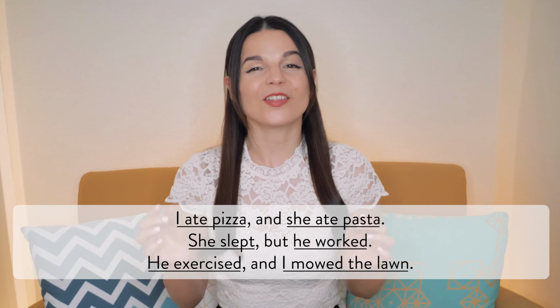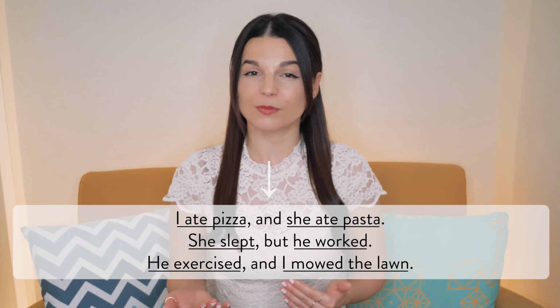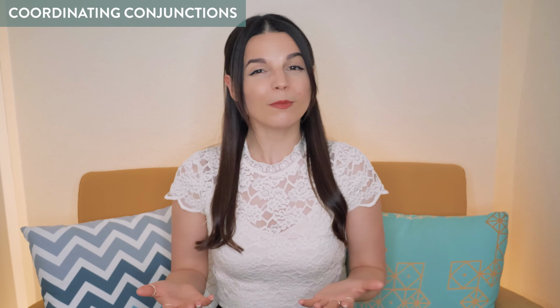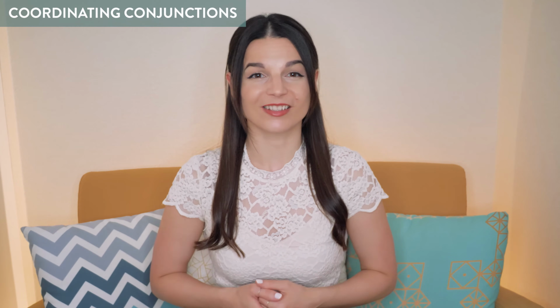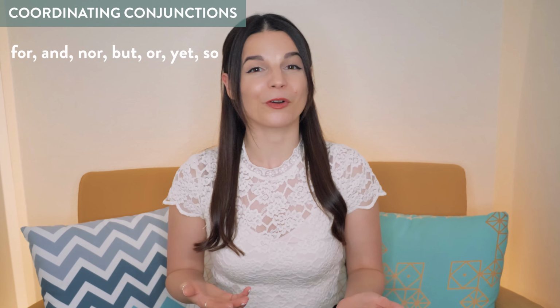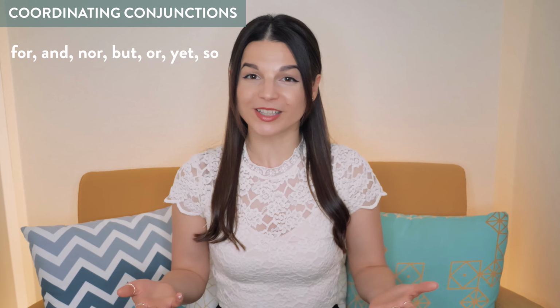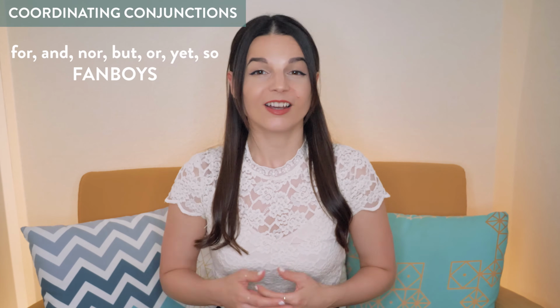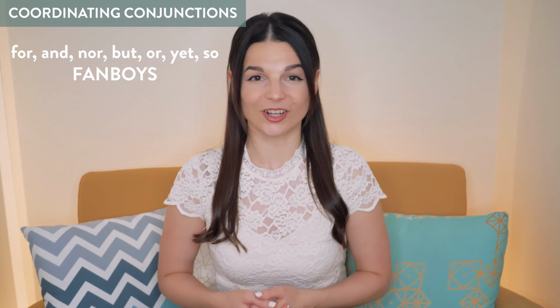Next, let's break down that in-between part of compound sentences. To make a compound sentence, we have to connect 2 independent ideas, right? To do that, we can use a coordinating conjunction. You're probably already familiar with these words. English has 7 coordinating conjunctions: for, and, nor, but, or, yet, and so. The most commonly cited way of remembering all of them is with the acronym fanboys. The letters in this word represent the first letters of each of the coordinating conjunctions.